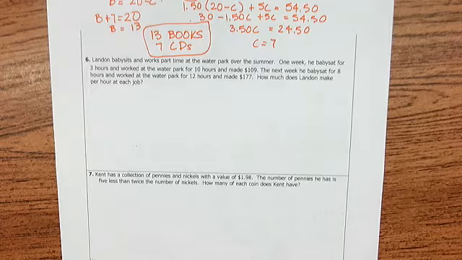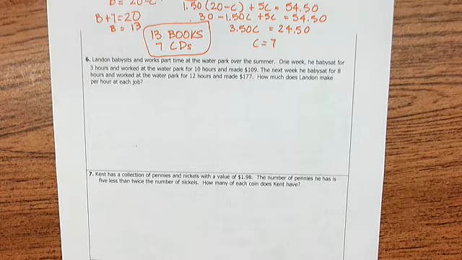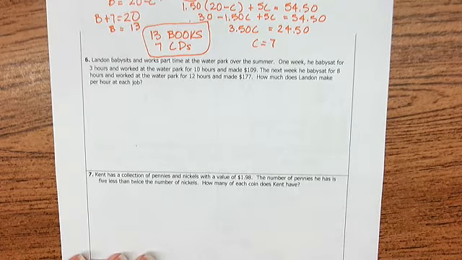Next, Landon babysits and works part-time at the water park over the summer. One week, he babysat for 3 hours and worked at the water park for 10 hours and made $109. Not bad. The next week, he babysat for 8 hours and worked at the water park for 12 hours and made $177. How much does Landon make per hour for each job?